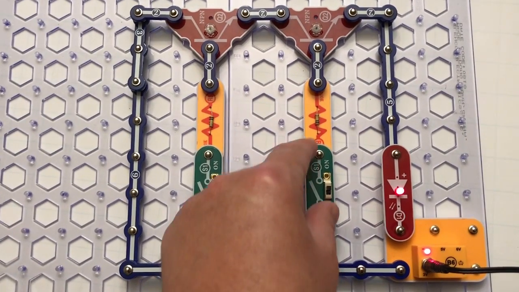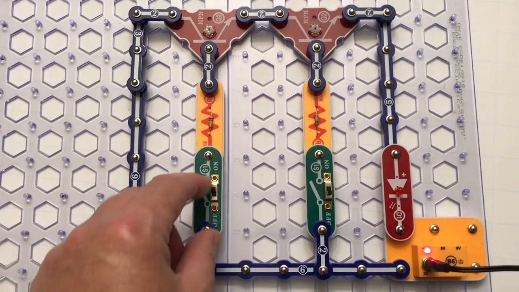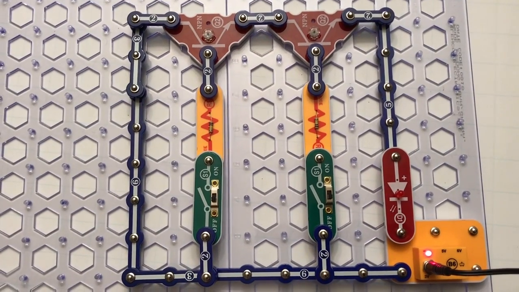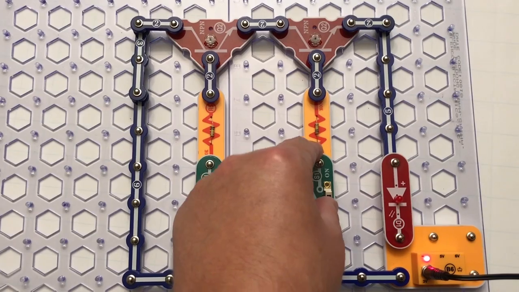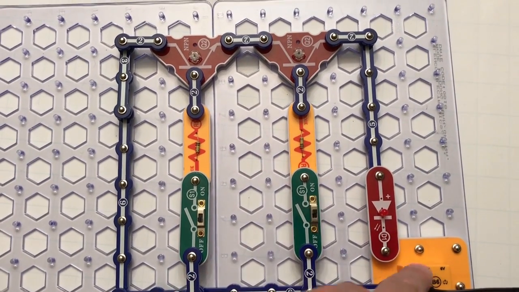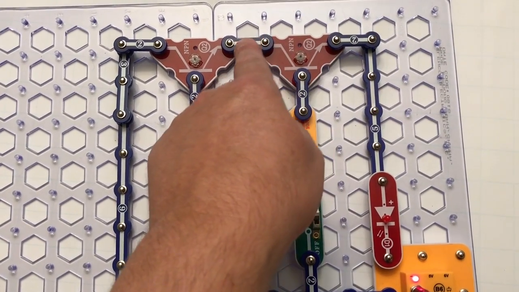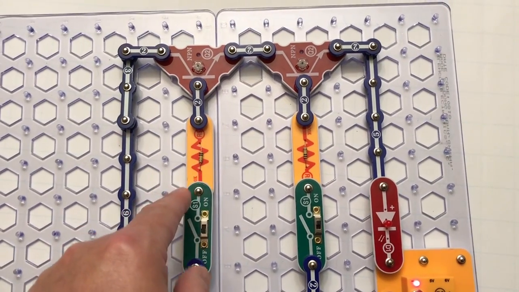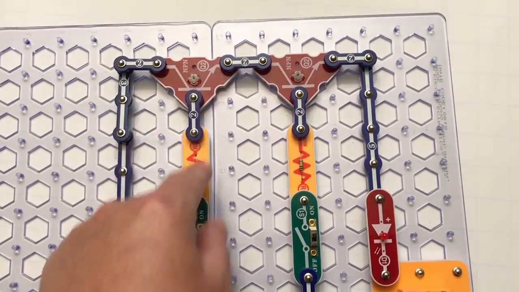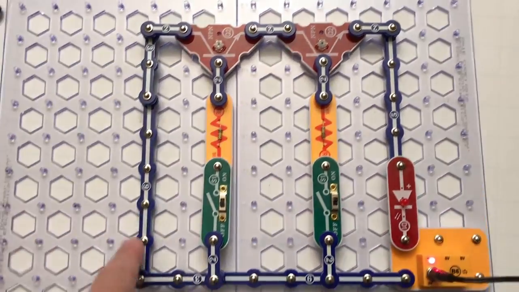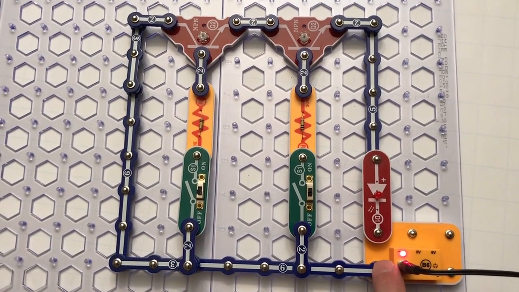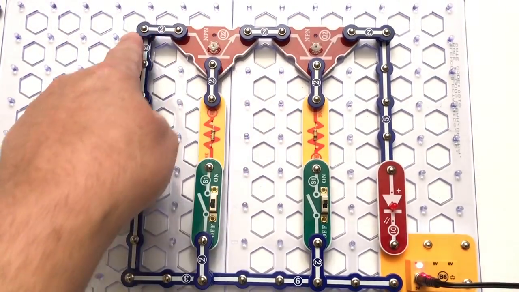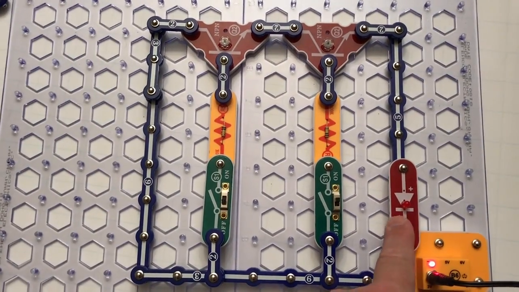So with both of the switches in off position, then the red LED stays off. With this one in the on position, current can flow up to here, but then this transistor's not having any base current, so there's an open circuit. We don't have a complete path. We have an open circuit over here, so the red LED stays off.